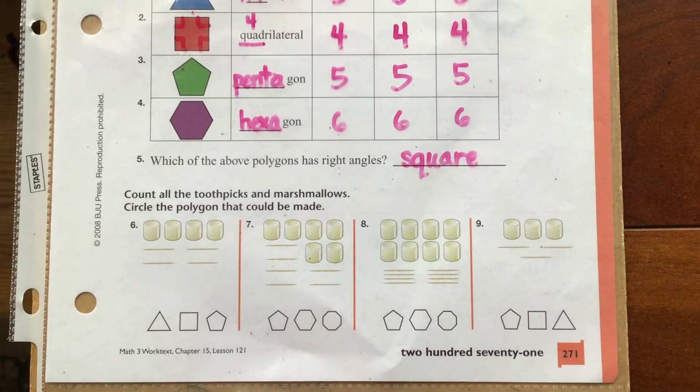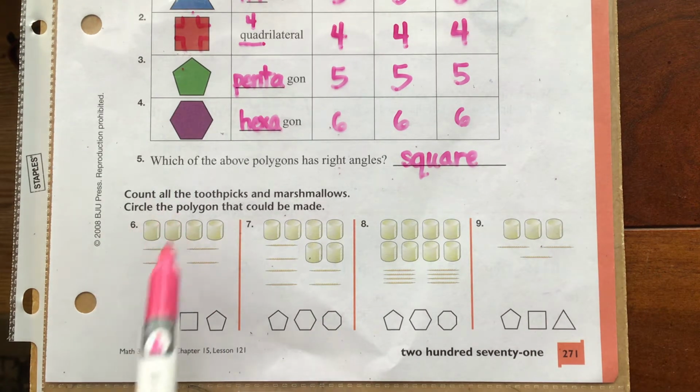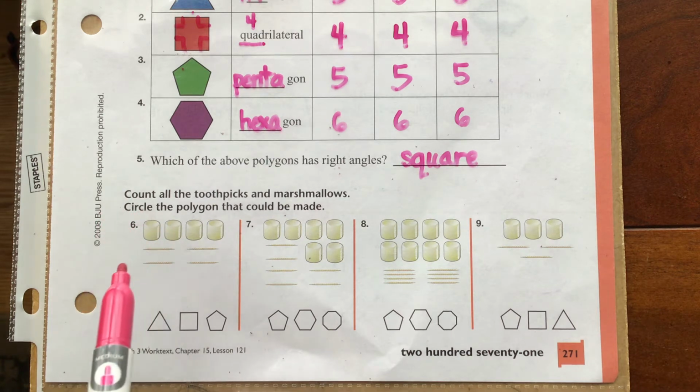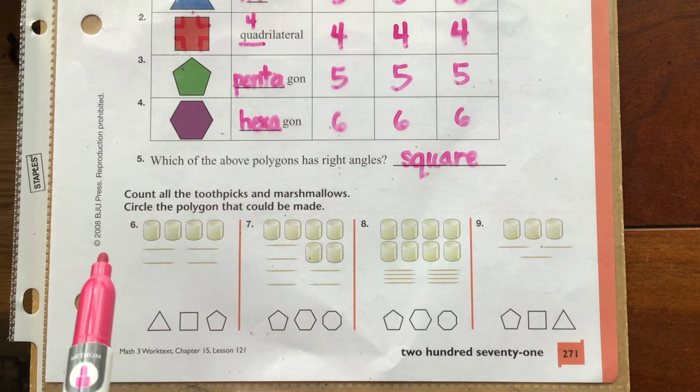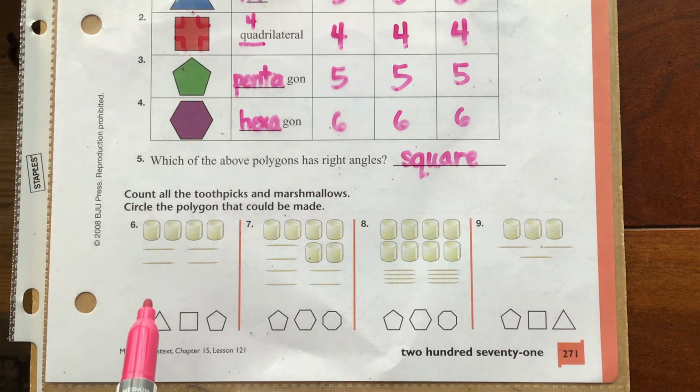Let's go down to the bottom. And this is a fun activity. You can ask mom and dad, see if you have any toothpicks and marshmallows at home. The mini ones work really well. But, maybe you have the larger skewers that you use for shish kebab or something like that. But you can make your own shapes using toothpicks and mini marshmallows. Maybe add that to the grocery list if you're allowed to.